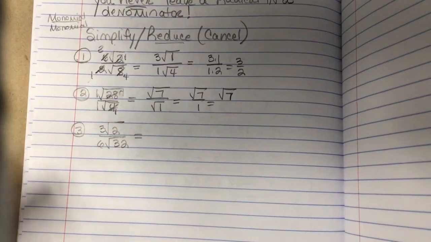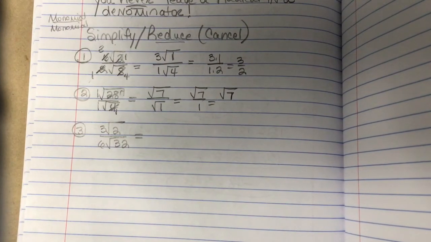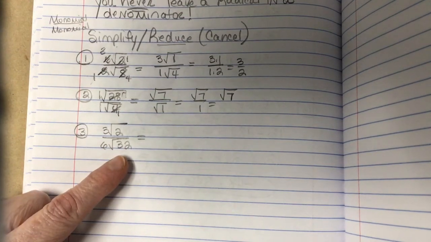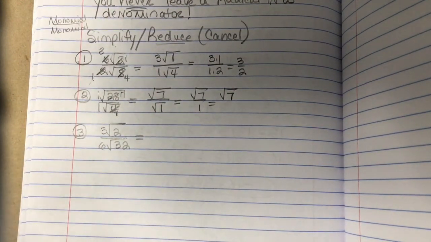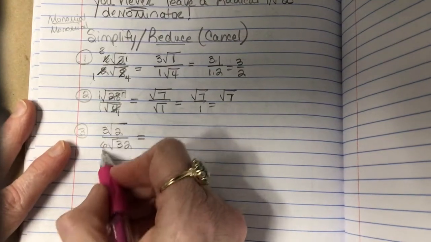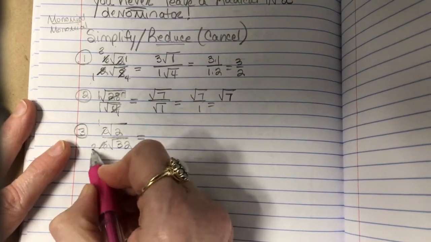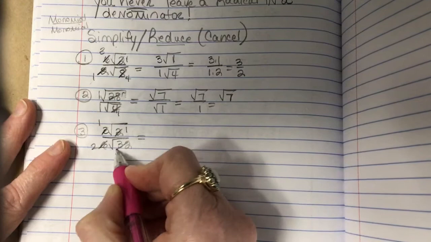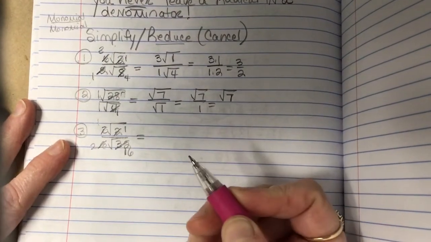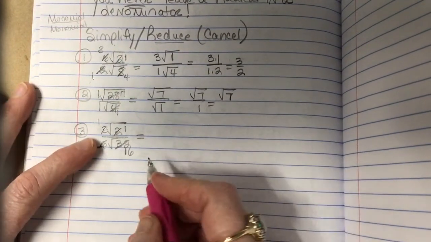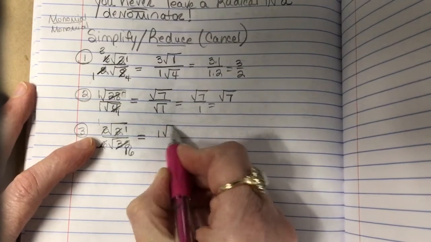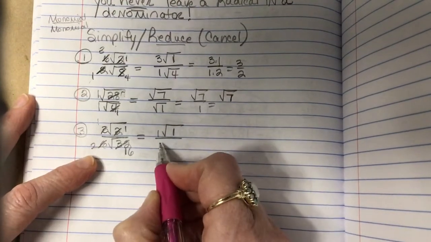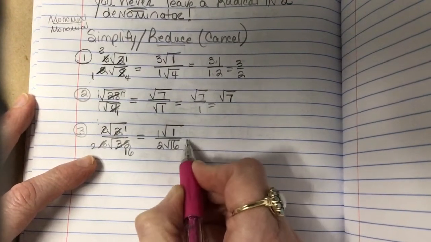Now, I can't break the square root of 2 down on top. It's irrational, and that's it. But I can break the square root of 32 down if you want to. But I like the idea of reducing the rational part on the outside and the irrational part on the inside, because 2 goes in 32 16, and that makes my life a lot easier. I get 1 square root of 1 on top, and I get 2 square root of 16 on the bottom.